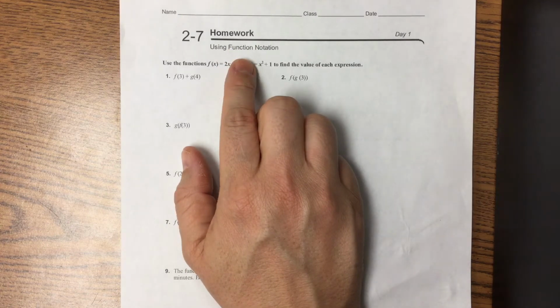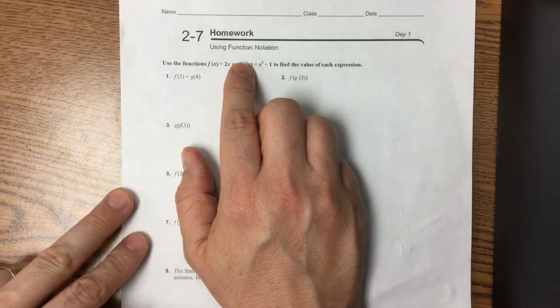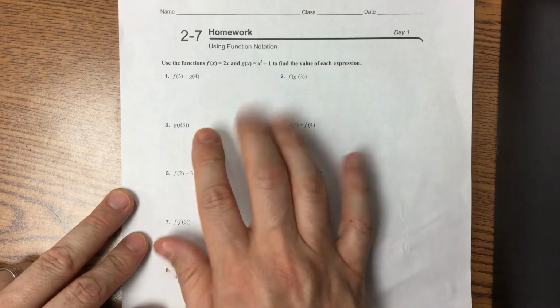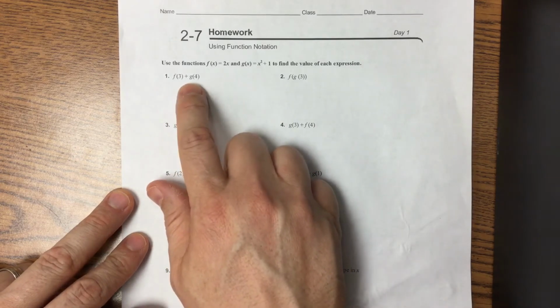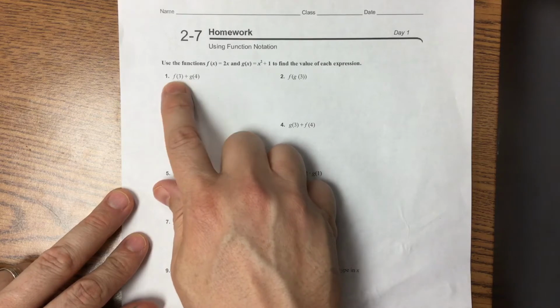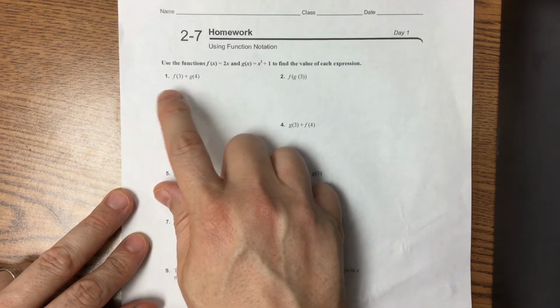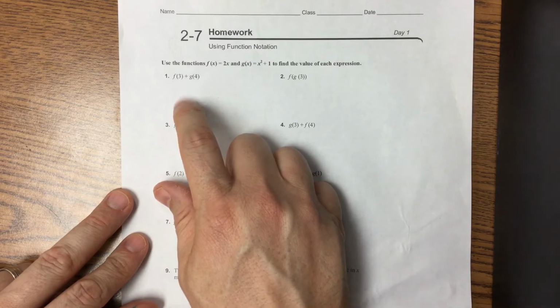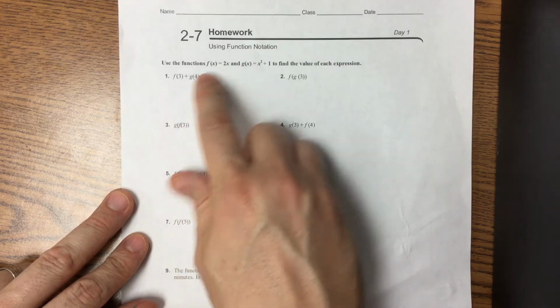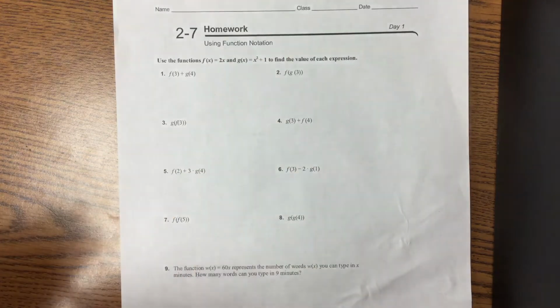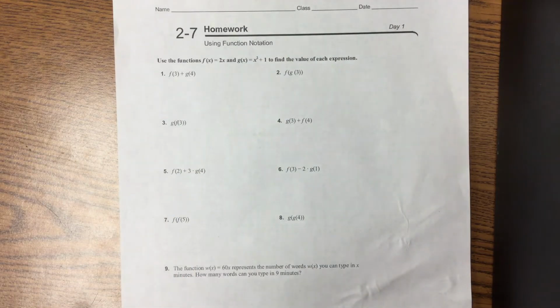I want to remind you that the math you're actually doing in these problems is very simple. The hard part is doing some Google translating, so to speak. You're not sure what this says until you translate it into the simple arithmetic math. It's written in a different language, and that language is called function notation. So I'm going to try to color code a few things and help you out.